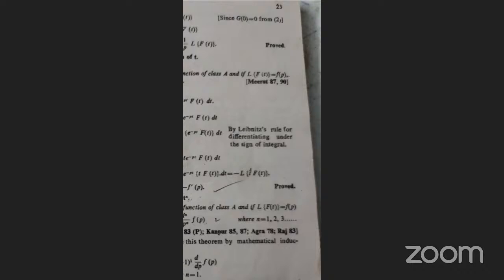Already yesterday some formulas were sent as a PDF. Every class, the formulas are posted as PDF in your group. You just have to see it. What is the Leibniz concept?